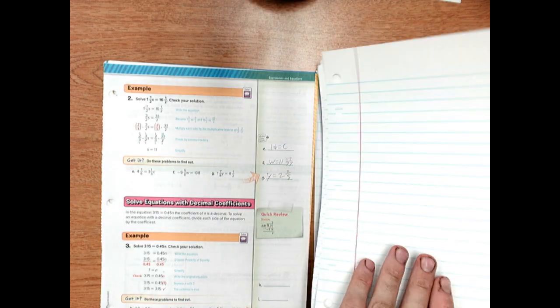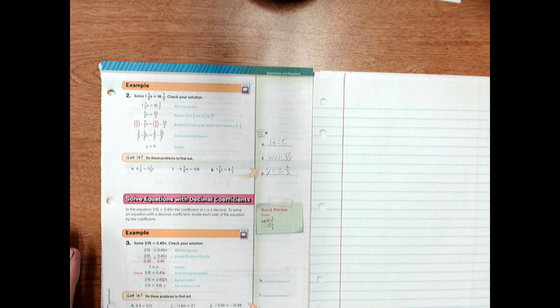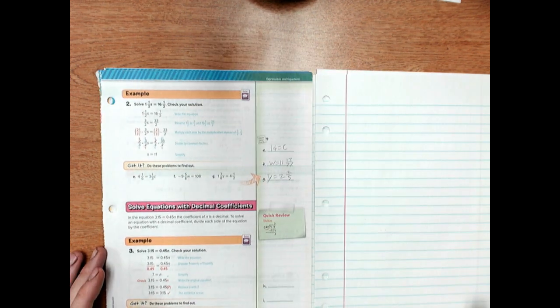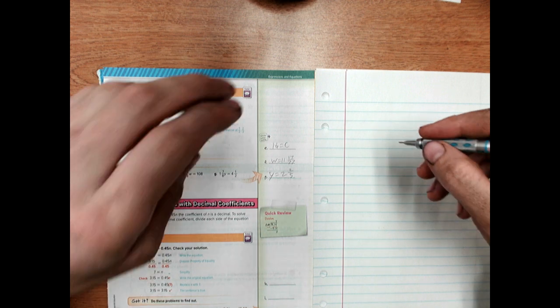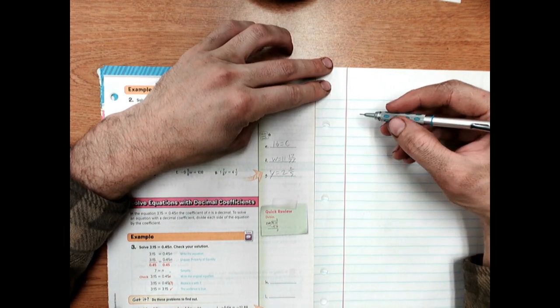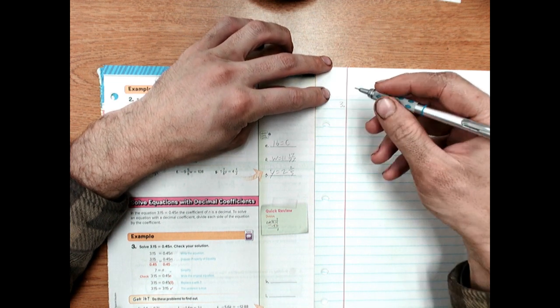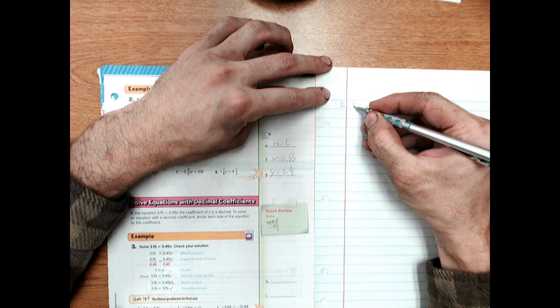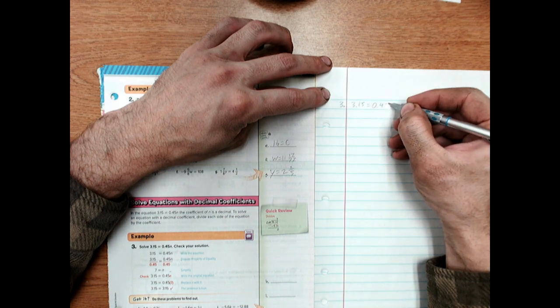Next up, solve equations with decimal coefficients. Example 3. 3.15 equals 0.45 n.